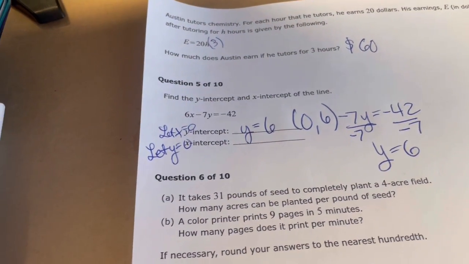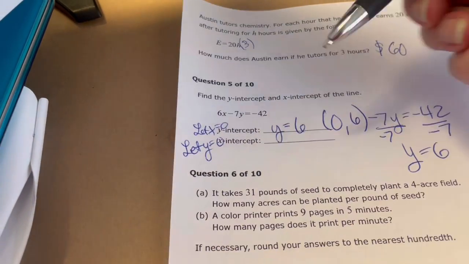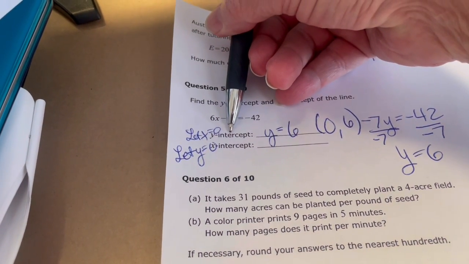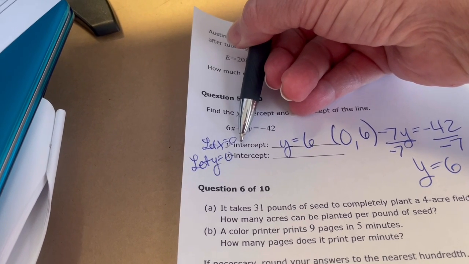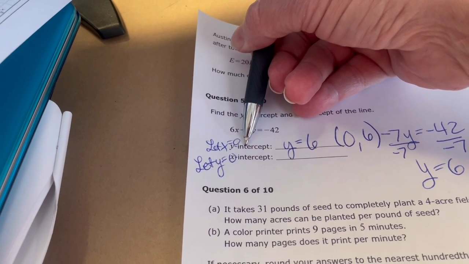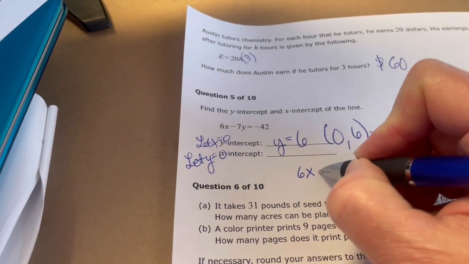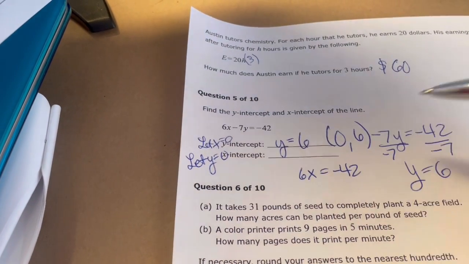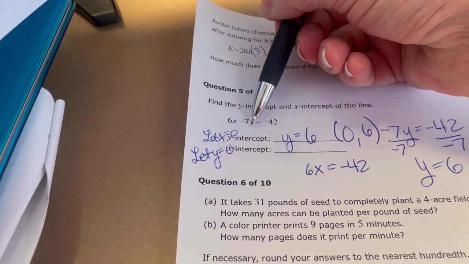Now to find the x-intercept, we let y be 0. So we're going to cover up the y part of the equation, and that's going to take care of that minus sign too. We'll cover the whole thing up. 6x equals negative 42, because the negative is taken out with the y, which is 0.